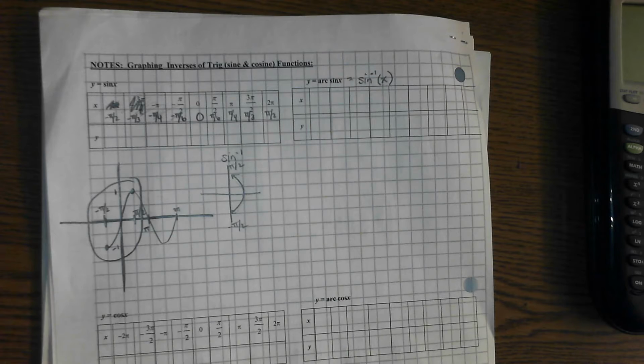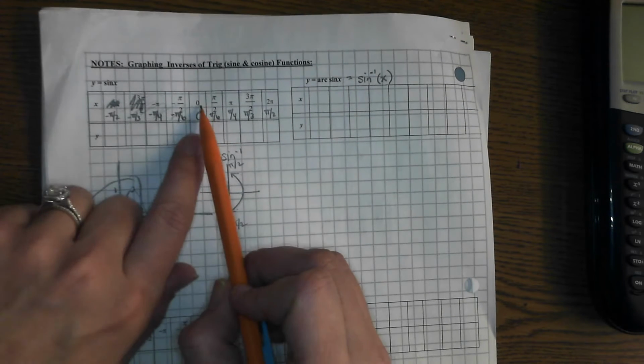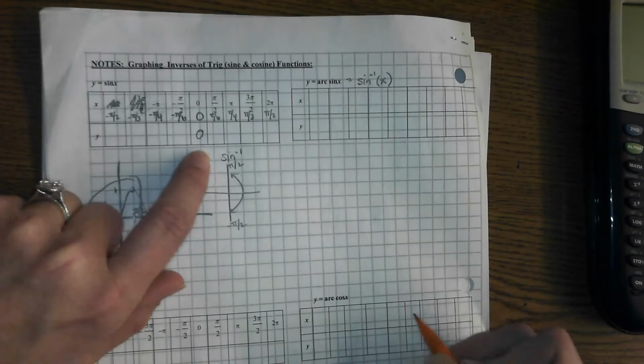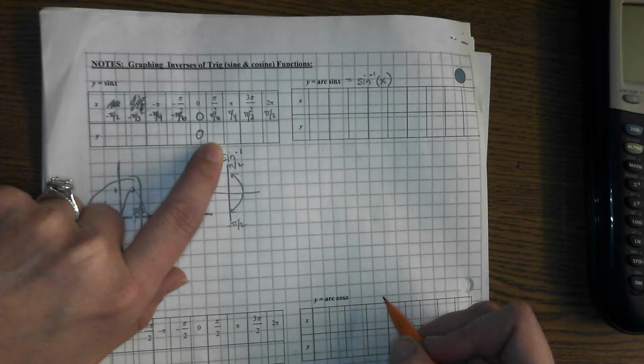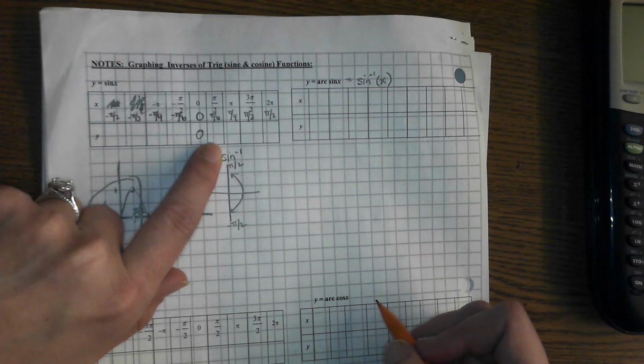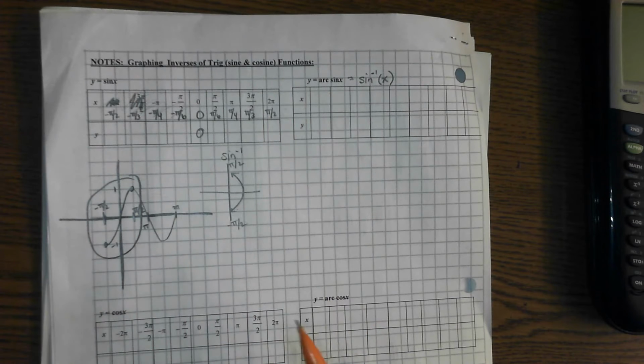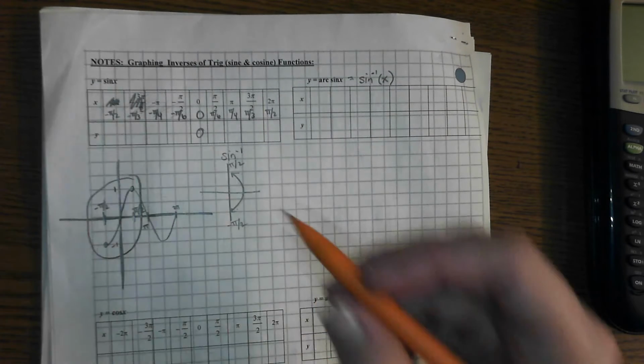Okay? So, if we're filling in these values, I'll start with the sine of 0. The sine of 0 is 0. Sine of pi over 6. Well, pi over 6 is 30. What's the sine of 30? A half.